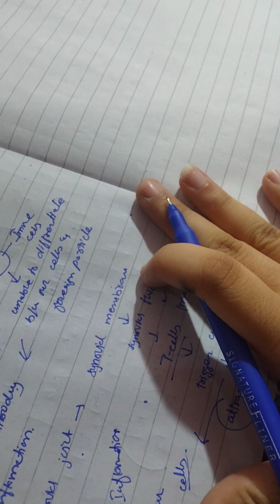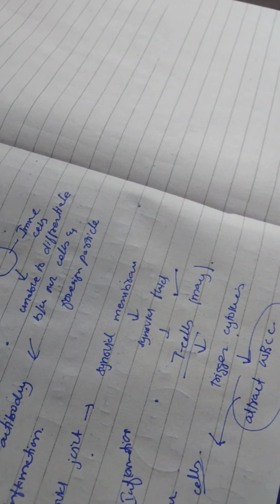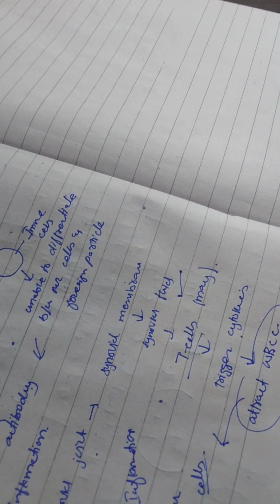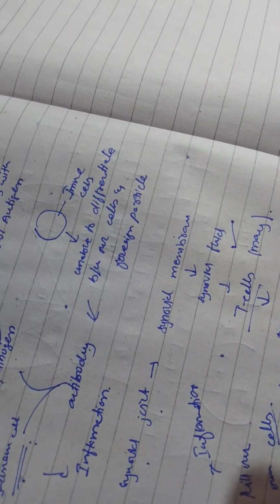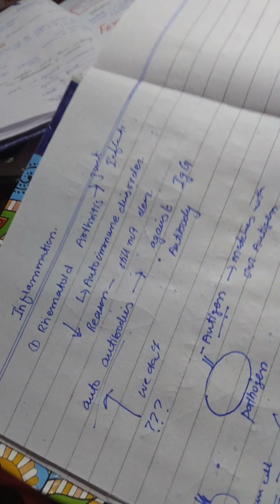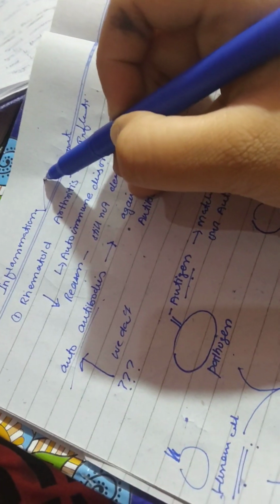This inflammation can also affect other parts of our body as well. But we are not sure that this is the real cause, right? So the real cause behind rheumatoid arthritis is still unknown, right?